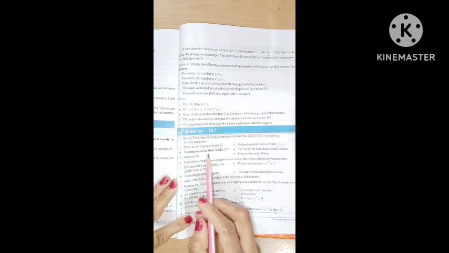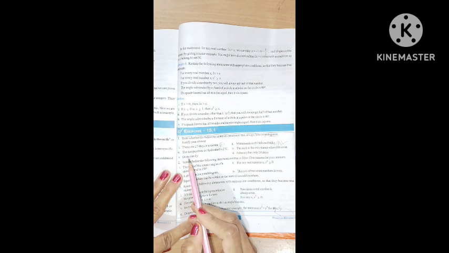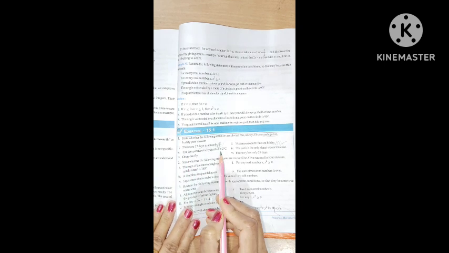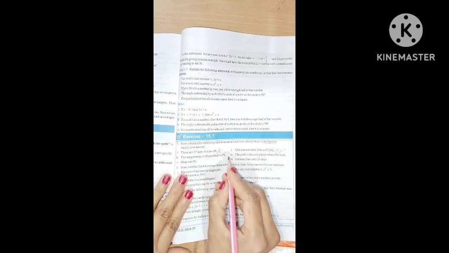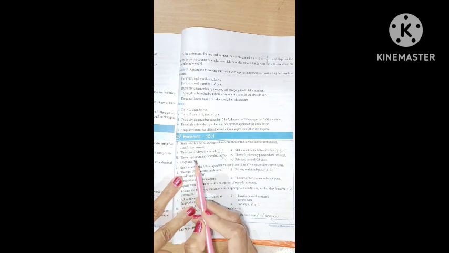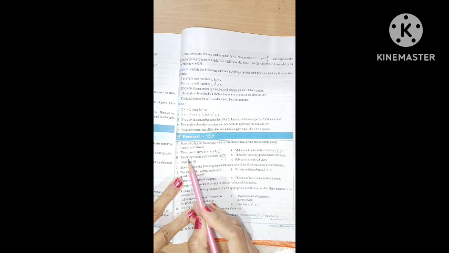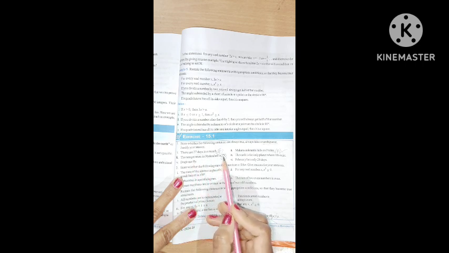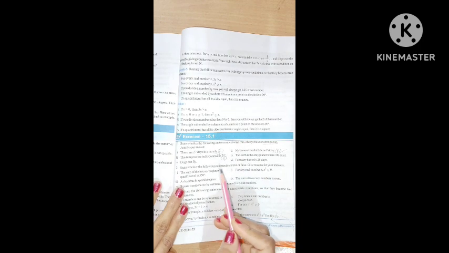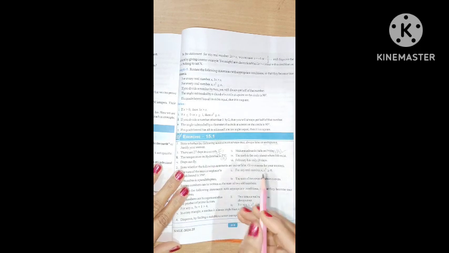And third one: the temperature in Hyderabad is 2 degrees centigrade. This statement is ambiguous. Why is it ambiguous? Sometimes in the winter season the temperature in Hyderabad may fall down to 2 degrees centigrade. So that's why this statement is ambiguous.